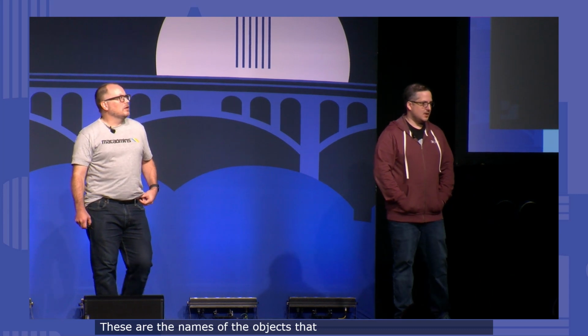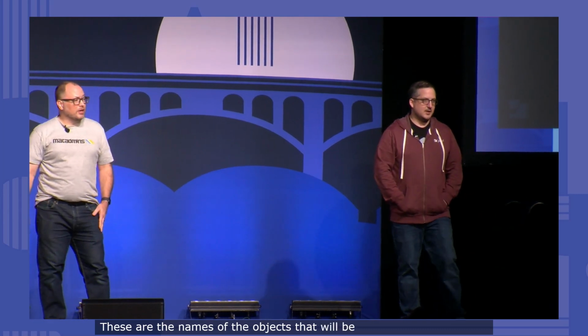Are the names of the objects that will be uploaded to Jamf Pro customizable so that it can match existing naming conventions? No, not today, but it's a great feature request. Like I said, it is going to be the OS baseline, whatever the setting is. That's just how it is from MSCP, because we're building it from that.